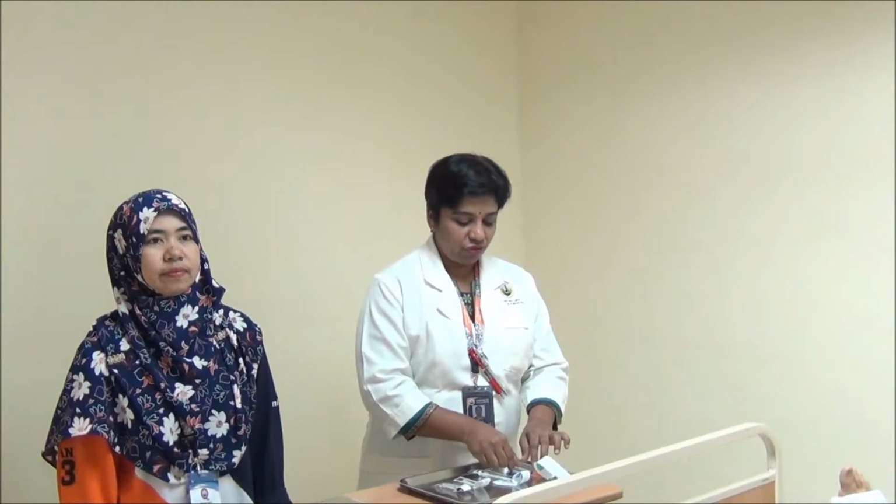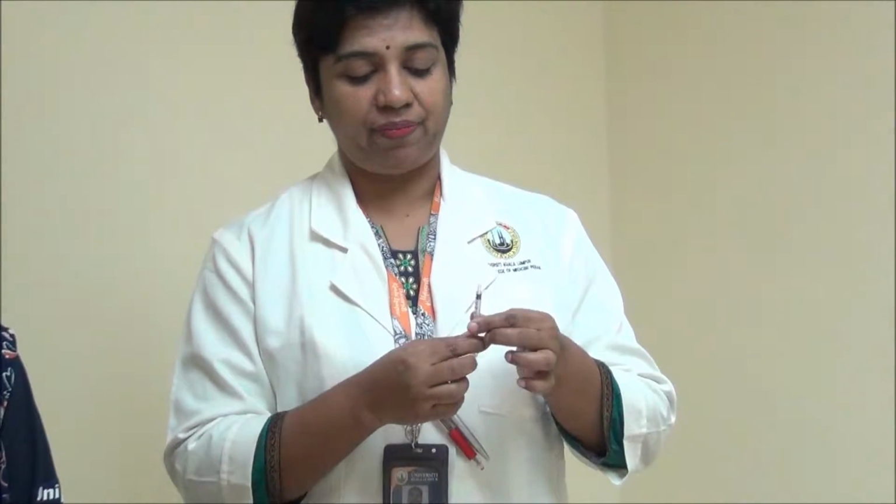For these insulin syringes, you don't have to change the needle throughout the procedure until you administer the injection to the patient. As for this tuberculin syringe, we need to attach the needle accordingly.